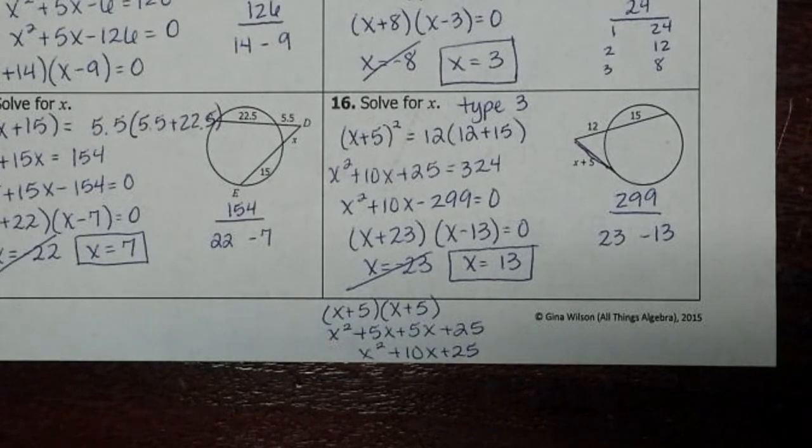Okay, so any problems that we did not finish on this notes page, I want you to finish first, and then I want you to move on to homework 7 and go ahead and get started on it.